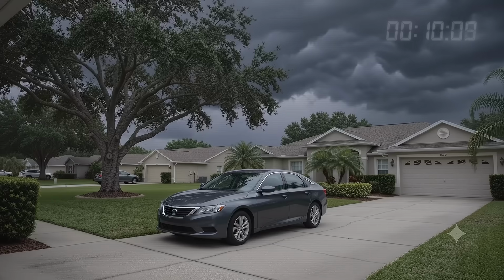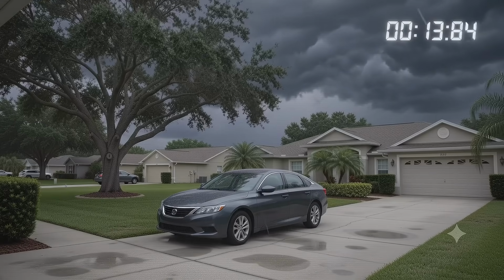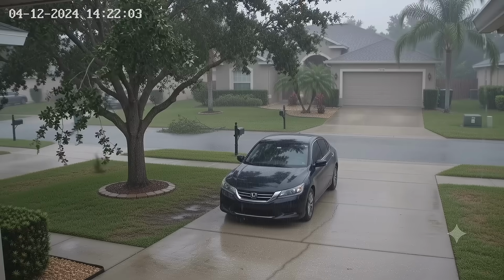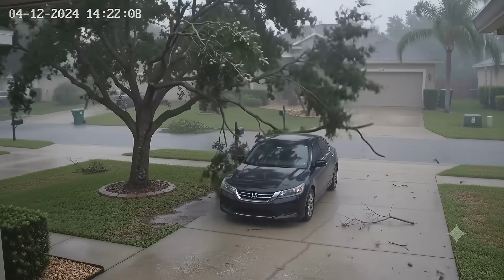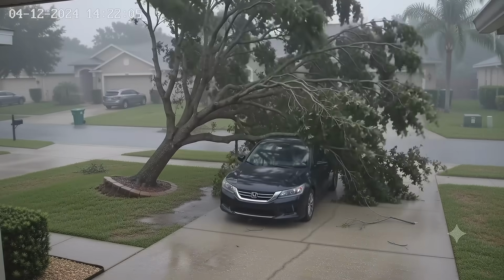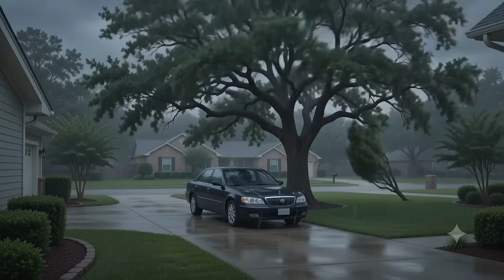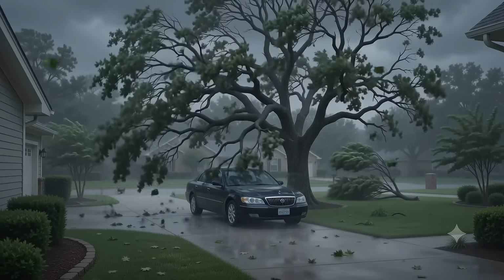A family in Florida captured a shocking moment on their security camera when a large tree suddenly crashed onto their driveway during a powerful storm. The footage shows the tree violently shaking as strong winds move through the neighborhood. Just seconds later, the massive tree comes crashing down, narrowly missing a parked car and leaving the family stunned.